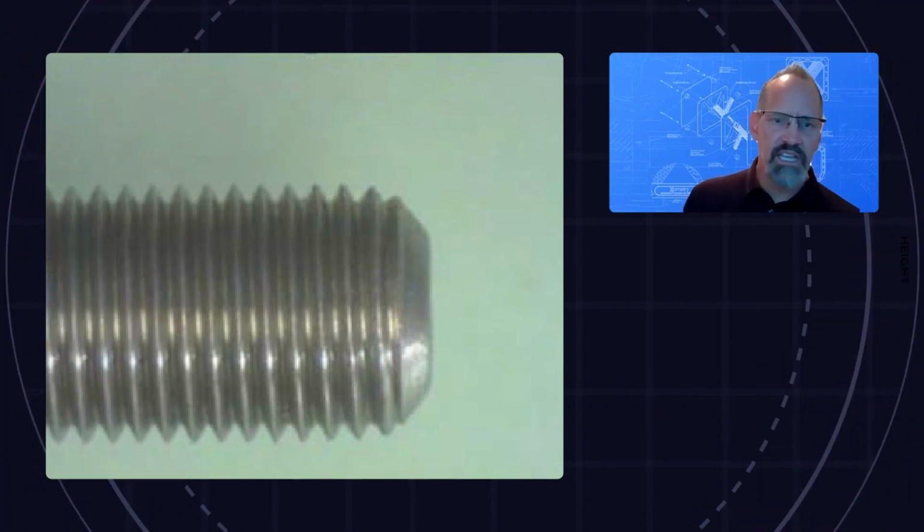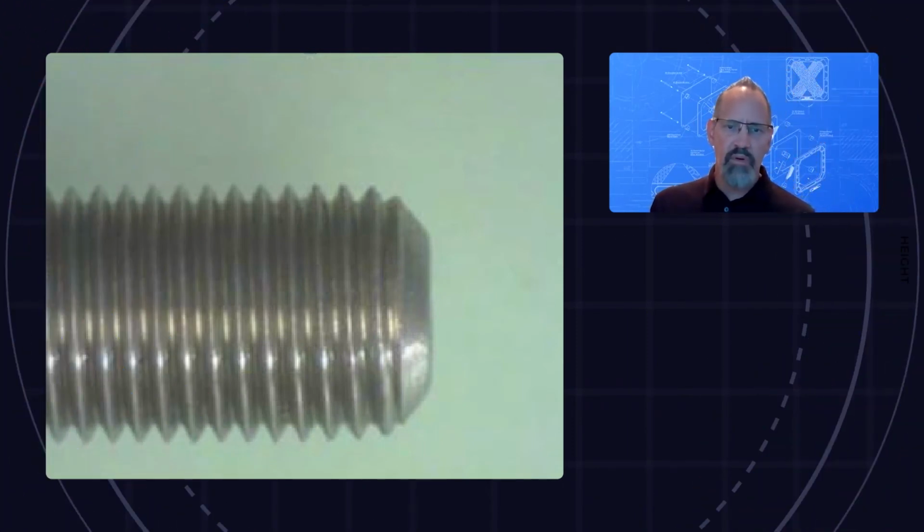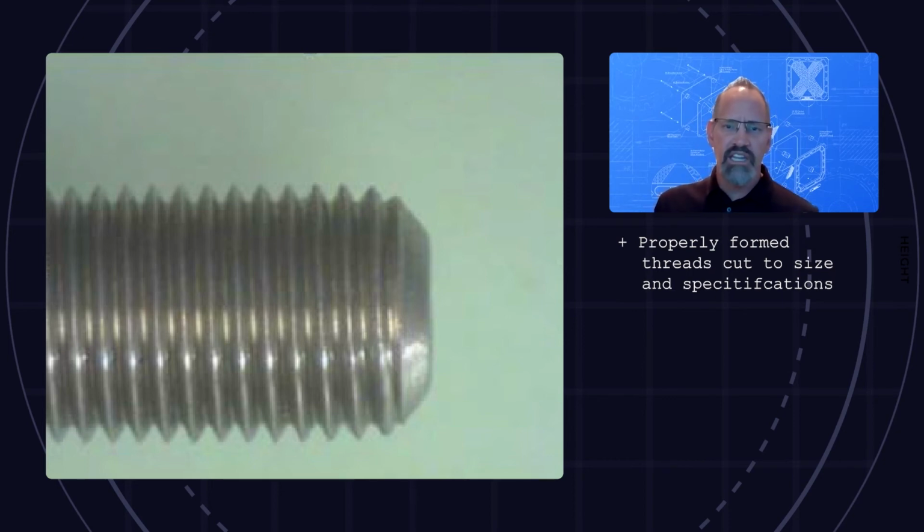Now let's cover some examples of acceptable workmanship standards. This image is a properly formed thread. It is cut to the correct size and specifications that have been identified in the drawing and is free of tears, cracks, foreign object debris, and any other notable damage or contamination.